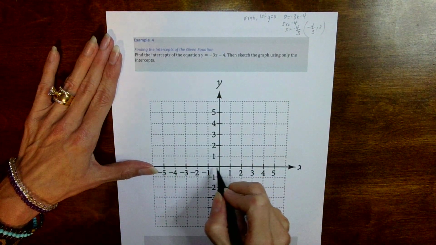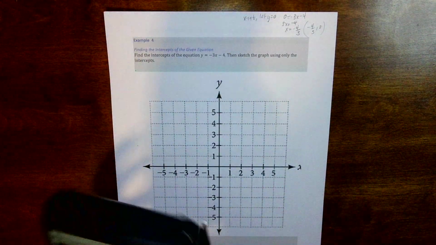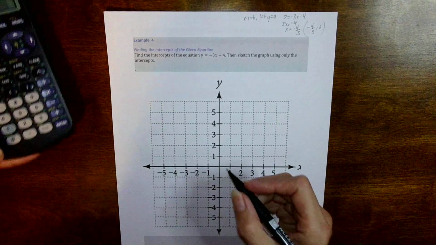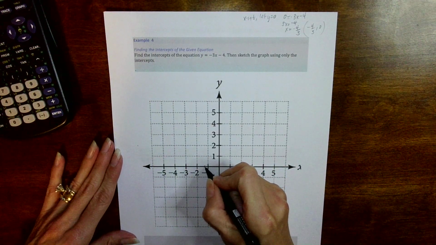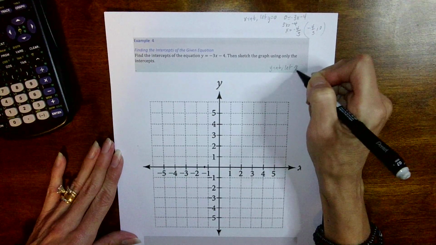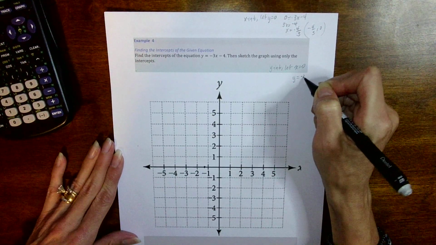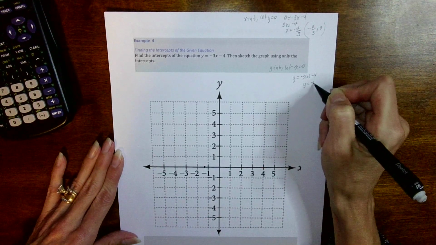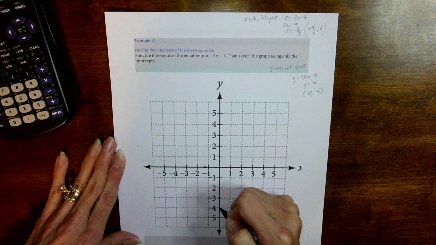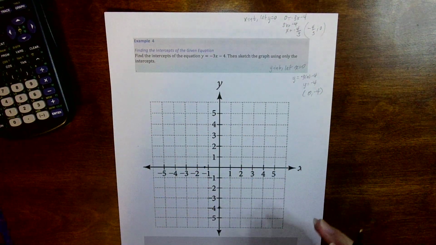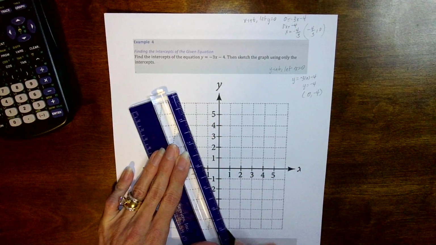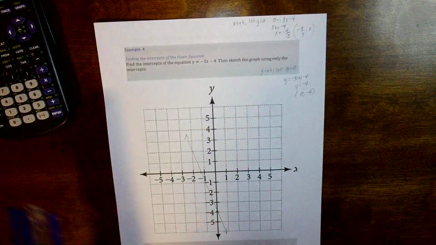So I'm going to go over to -4/3. So -4/3 is going to be a little bit more than -1. So if I do -4 divided by 3, I get -1.33. So it's going to be about right here. And then for my y-intercept, I'm going to let x equal to 0, so y equals -3 times 0 minus 4, or y equals -4, so that's the point 0, -4. And I go here 0, 1, 2, 3, 4. And then I am going to line up my points and draw my line.